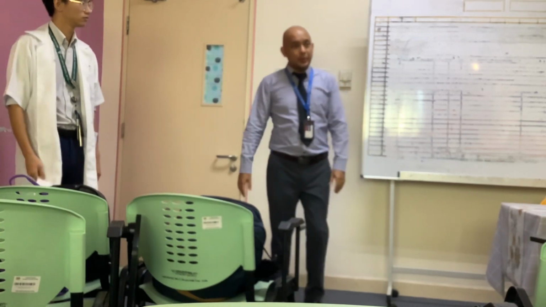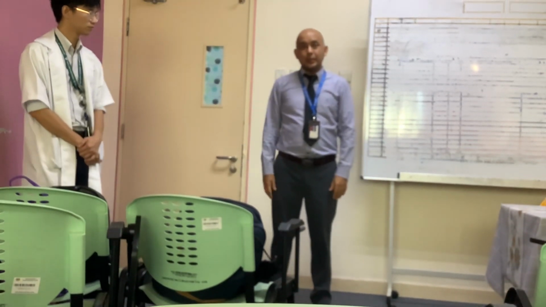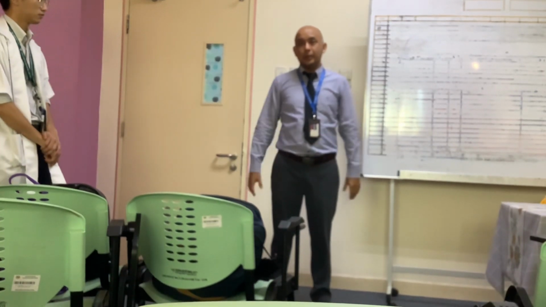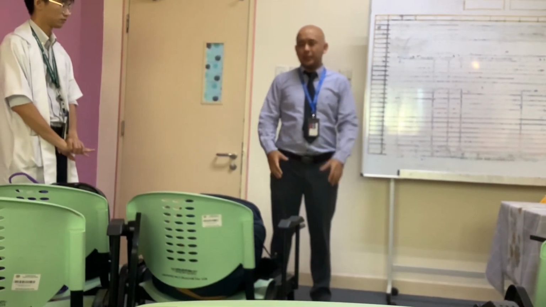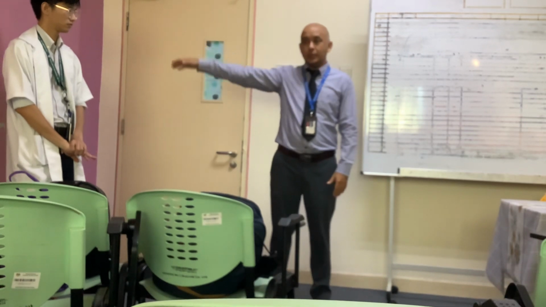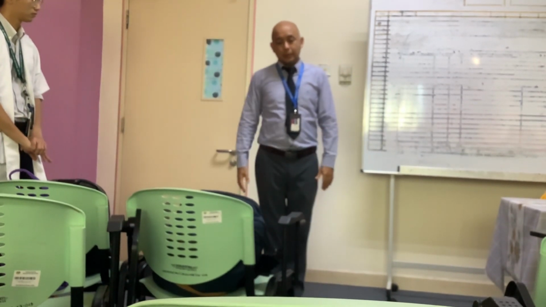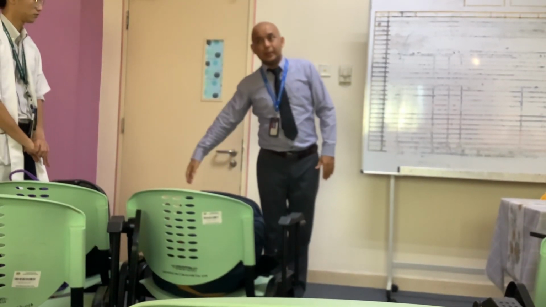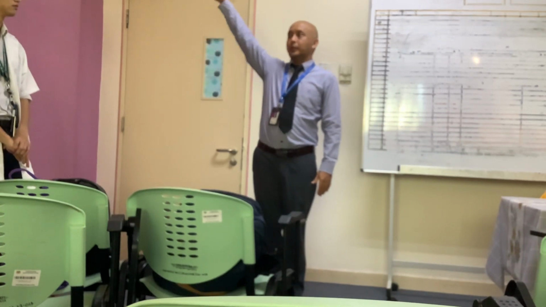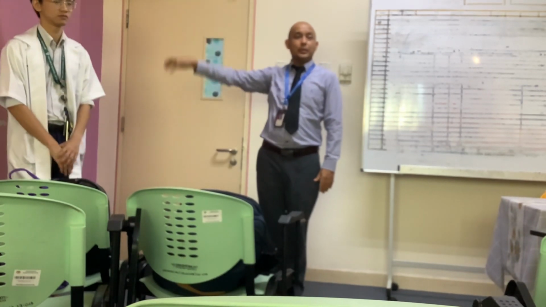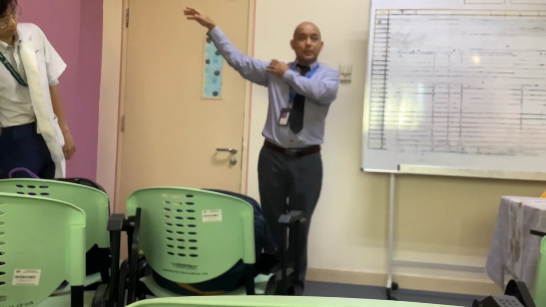So if you ask a patient with a supraspinatus rupture to do this, how do they do it? They bend the body, using the action of the deltoid muscle.